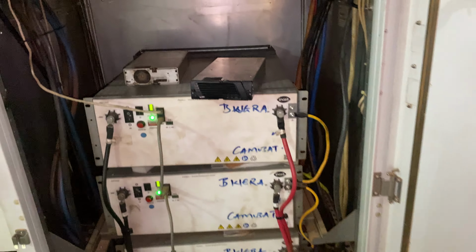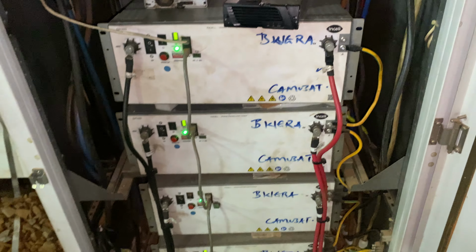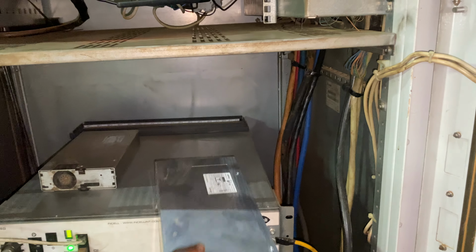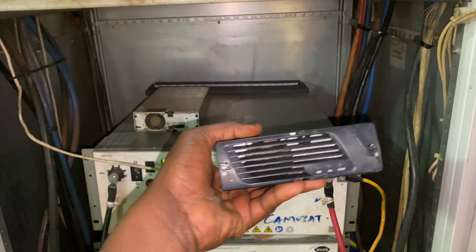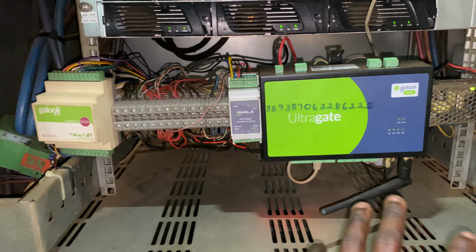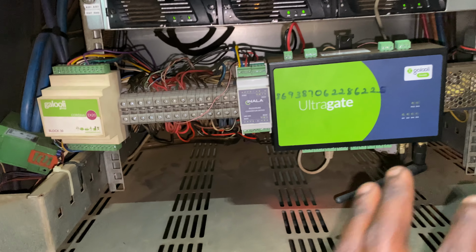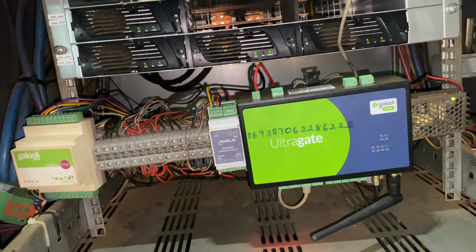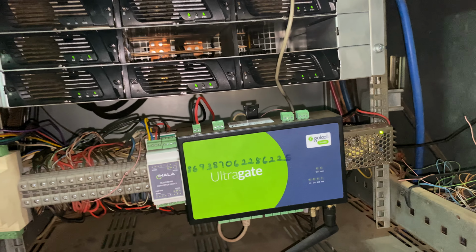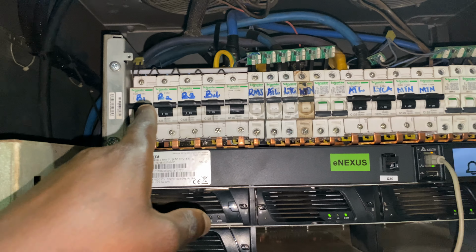So these are our batteries, the backup batteries, and this is how our rectifier module looks like. So this is one of the Delta in the rectifier cabinet. Let me show you one by one. So this is what we call the monitoring system, the inbuilt monitoring system in a rectifier cabinet. So this is what we call the rectifier module, the one which changes the AC to DC.